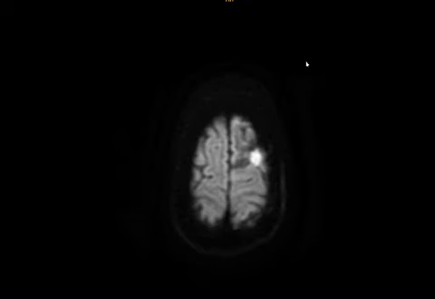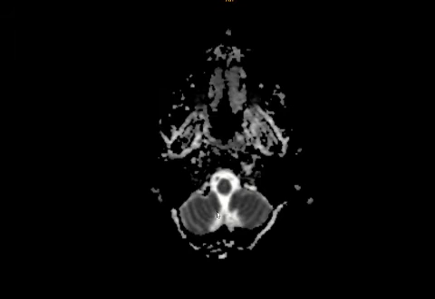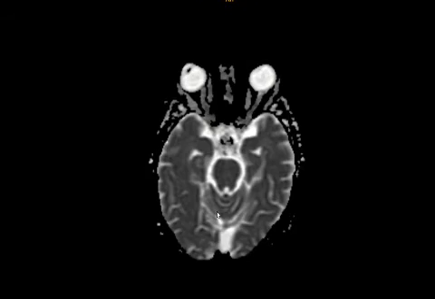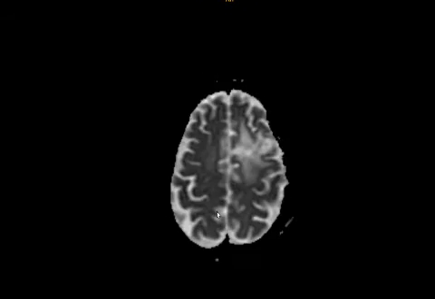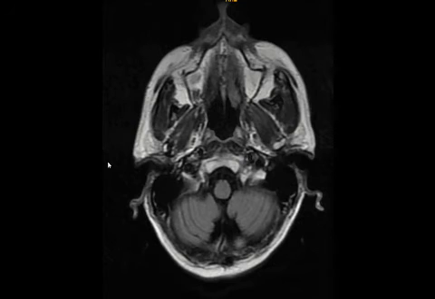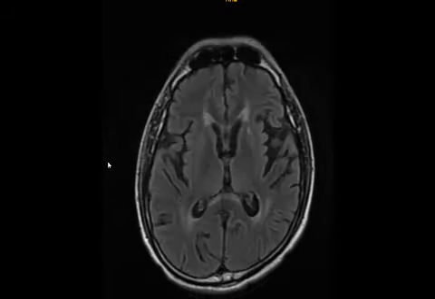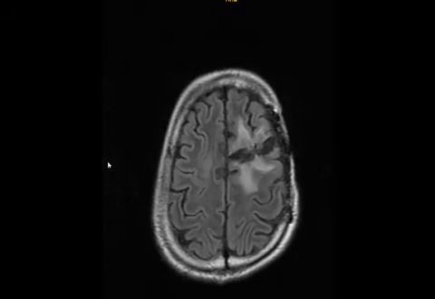Now you're confused whether it is true restriction of diffusion or not, so you take the help of ADC values, and you see it is showing restriction of diffusion there. So you want to confirm it, you advise perfusion imaging and spectroscopy.